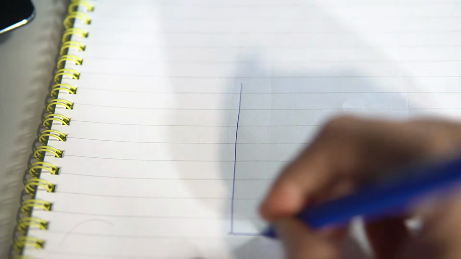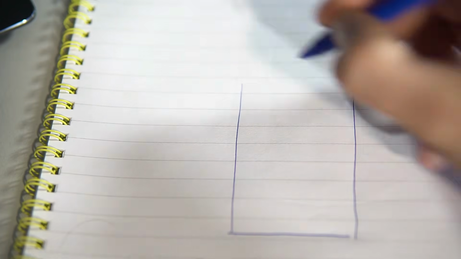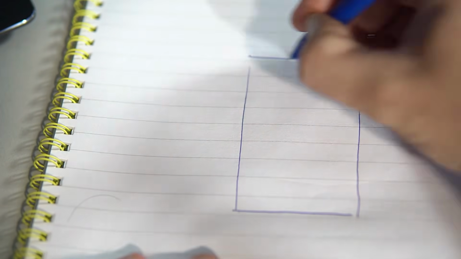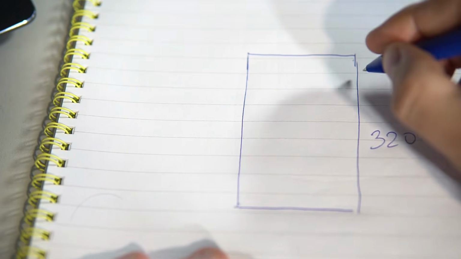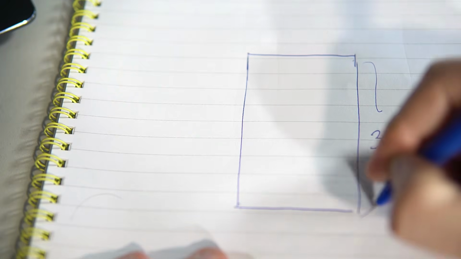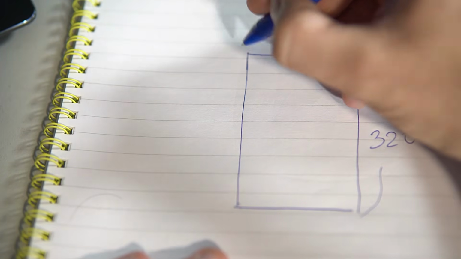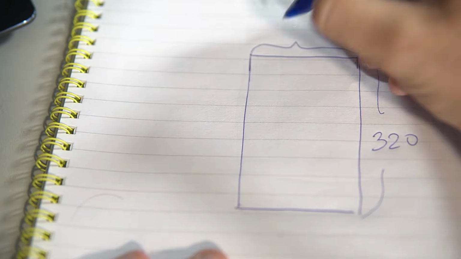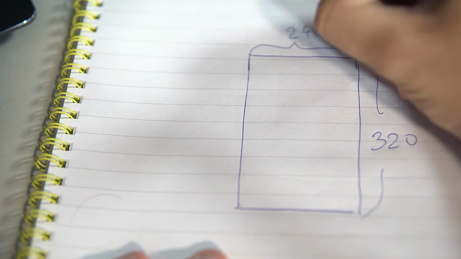But we will also need a little bit of planning. So let's say this is our screen, and this is 220 pixels, and this is 240.